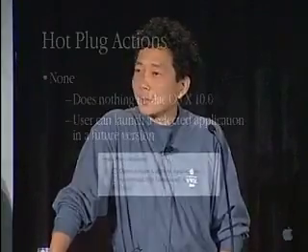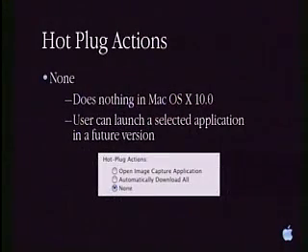So the third action you can specify is none. Basically, there's nothing on Mac OS X 10.0, the first release. The idea here is the user may want to use his own favorite application to handle this camera plug-in event, so we will not invoke the Image Capture application if you select this one. And in the future, we want to make this more useful. You can actually select an application you want to launch when the hot plug event happens, and we call that application for you.